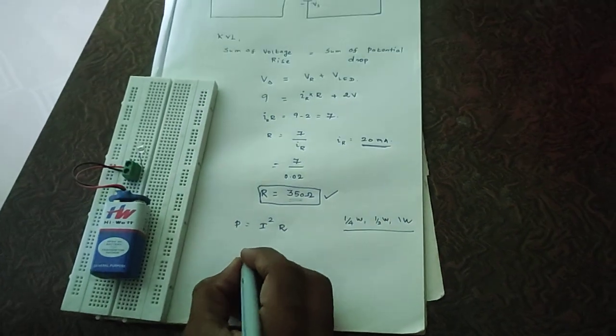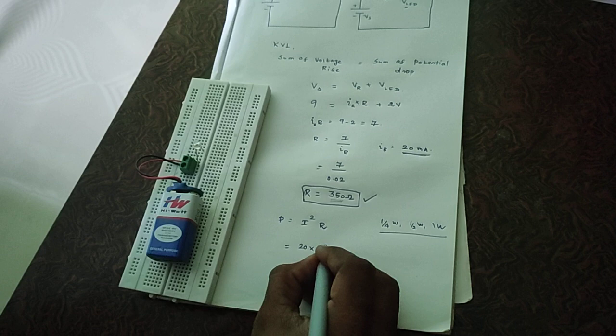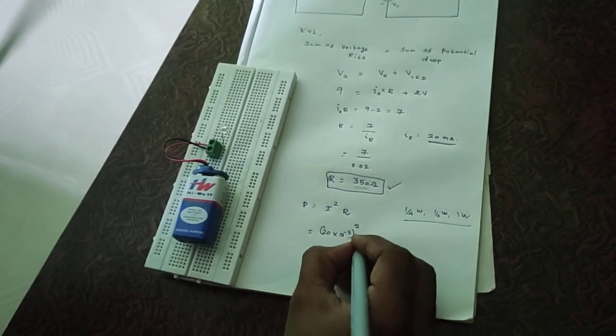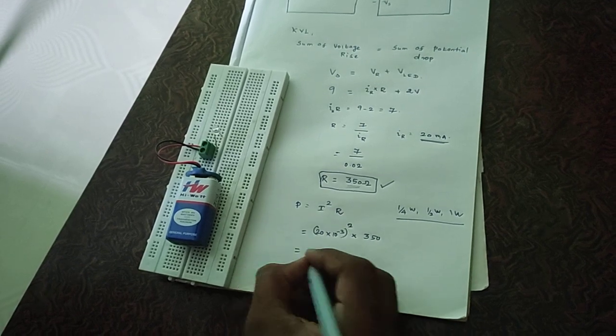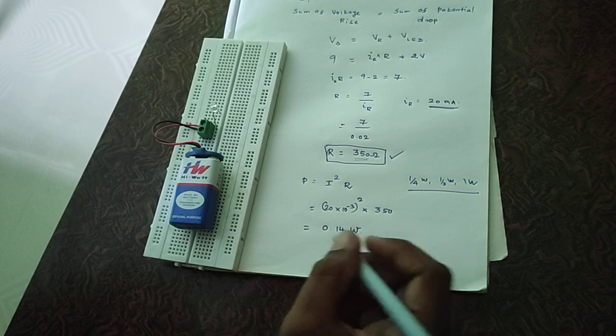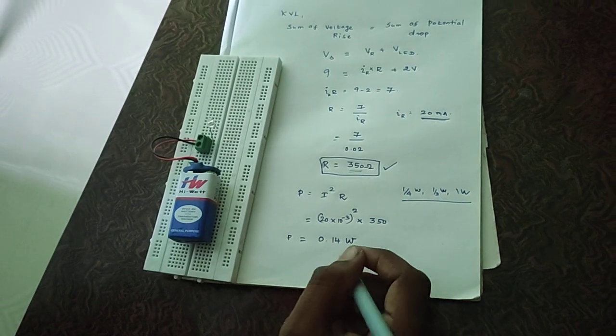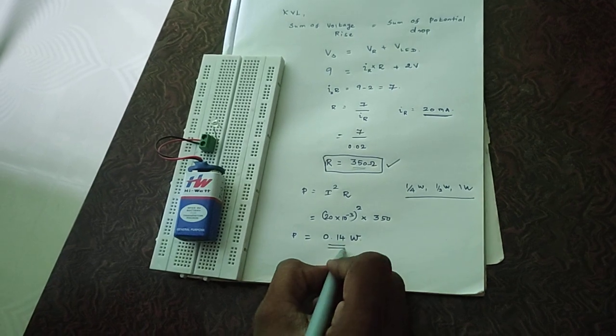So let us substitute this both over here. So 20 into 10 power minus 3 whole square into resistance, that is 350. If you simplify this, you will get around 0.14 watts. Okay, this is the theoretical value, but as I said already, in the market we won't get exactly this 0.14 wattage resistor.